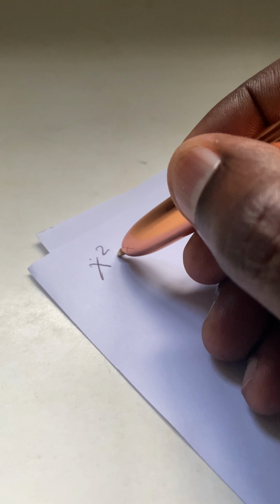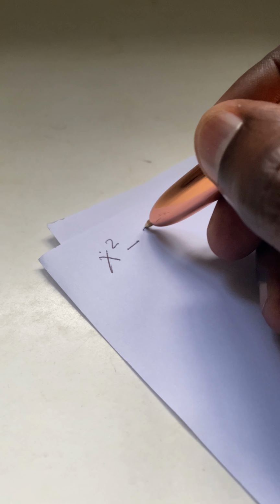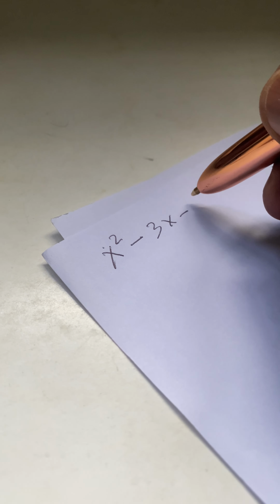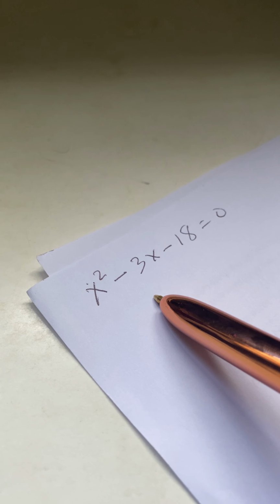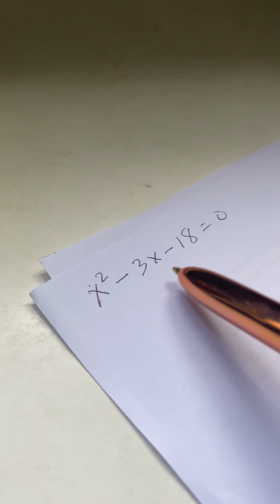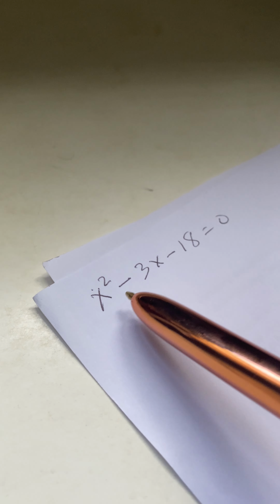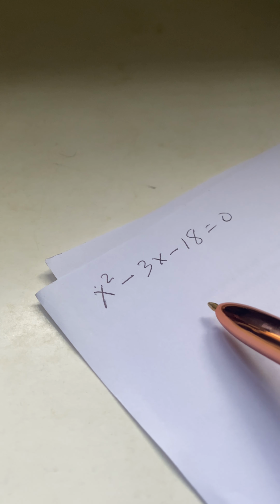In this video, we are going to solve quadratic equations. We'll start with an example of x squared minus 3x minus 18 is equal to 0. So you'll be told to solve a quadratic equation or factorize completely. What it means is that we are trying to find x. So we can factorize this completely or solve this quadratic equation using factors.